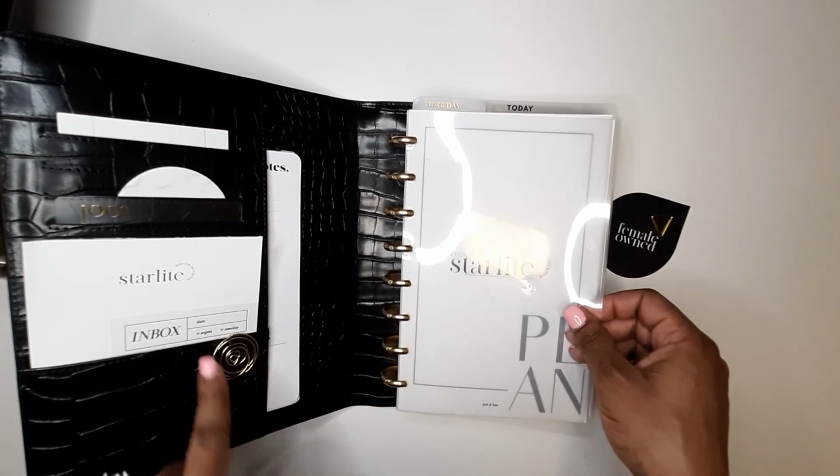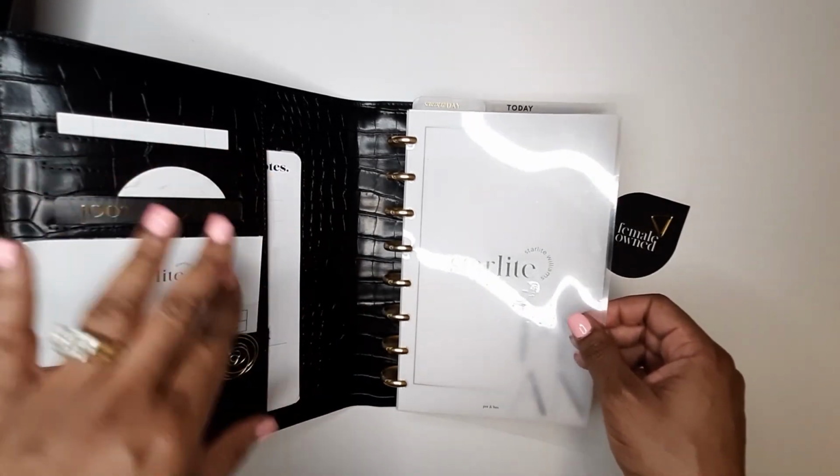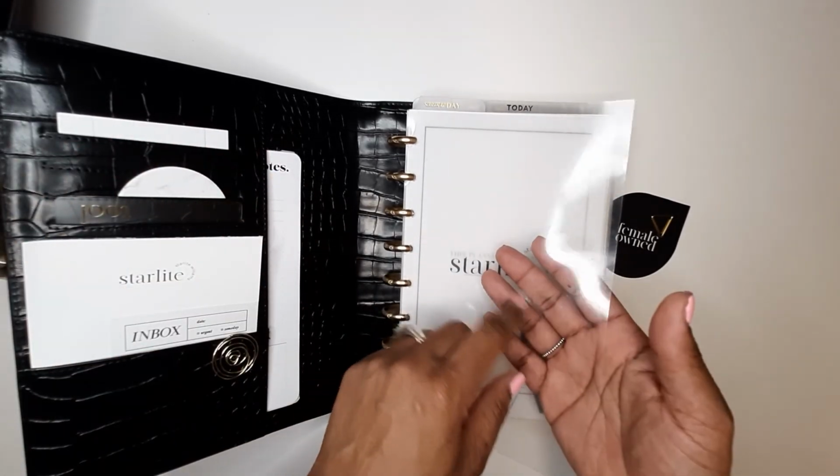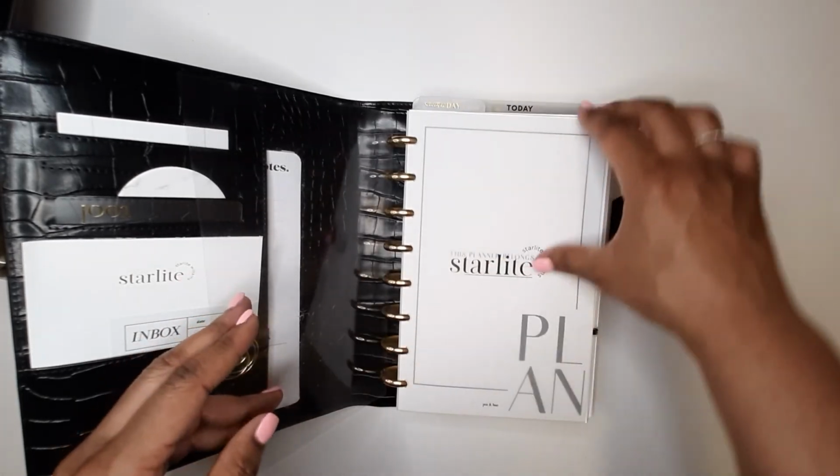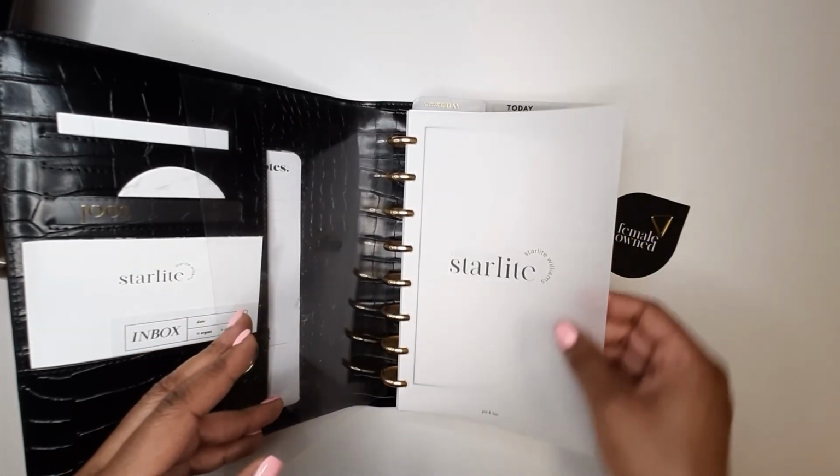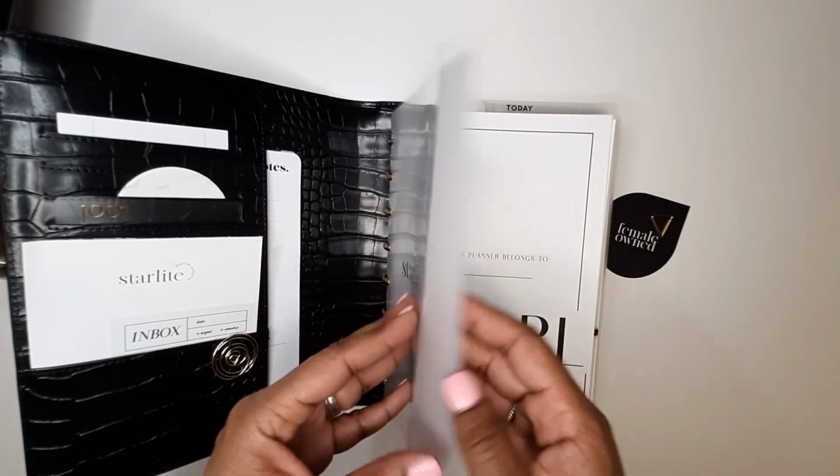So a lot of these paper clips, or little things that you might keep in your pockets, they always leave these indentions, and I just kind of don't like that. So I want to try to protect my dashboard. So this is my way of doing it.